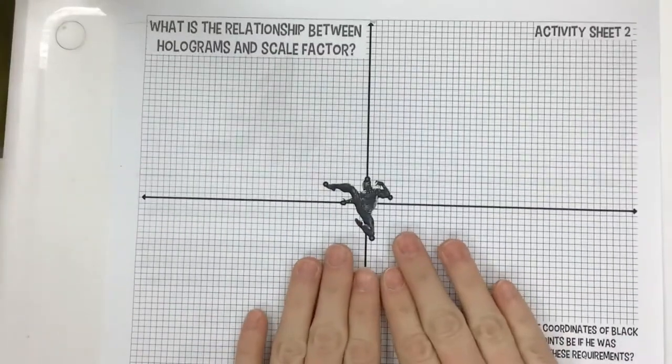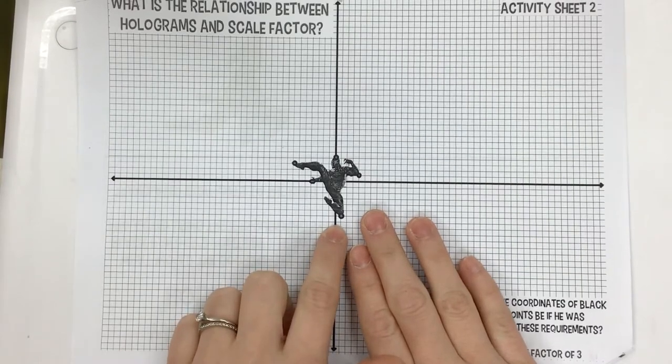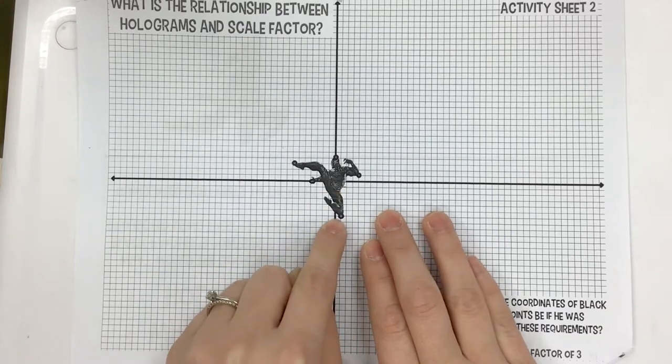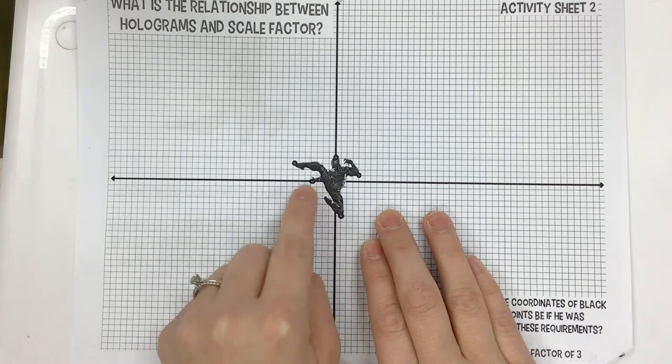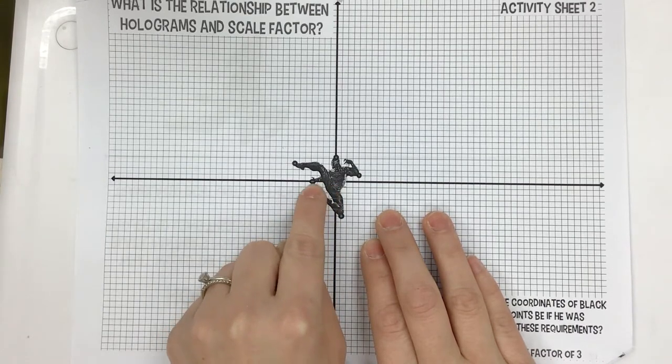So the first thing that we need to know on this part is what the coordinates are. And so you're going to find the coordinates of each of these points. For example, his hand is negative 1, 2, 3, 4, negative 4, comma 0.